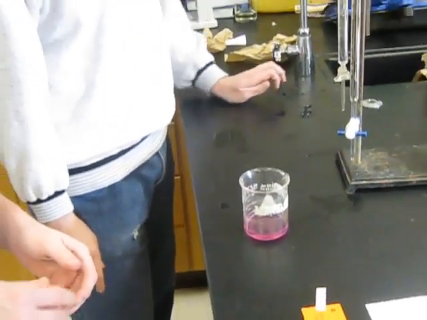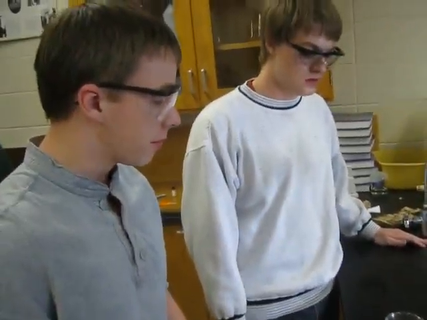Now what we do with that number is we take it back to our equation. Molarity of acid times volume of acid equals molarity of base times the volume of base, and we can then solve for the molarity of acid.